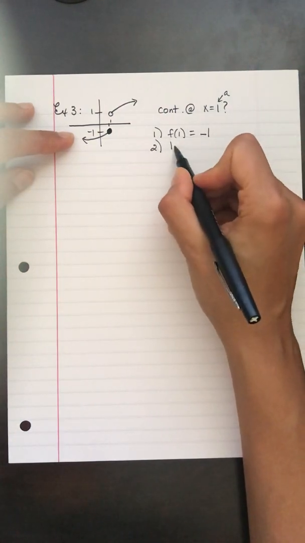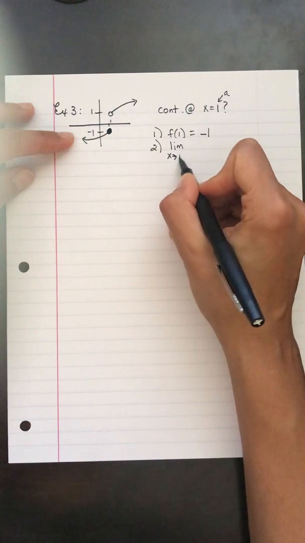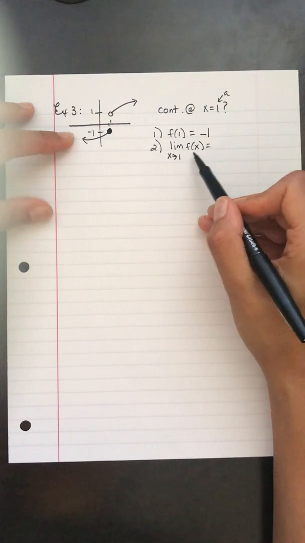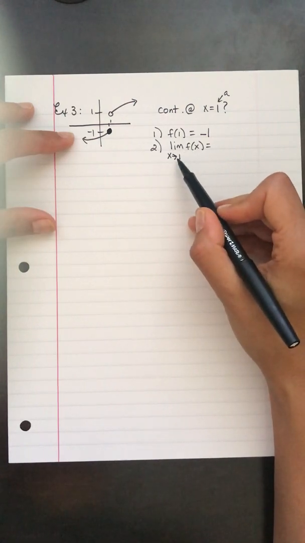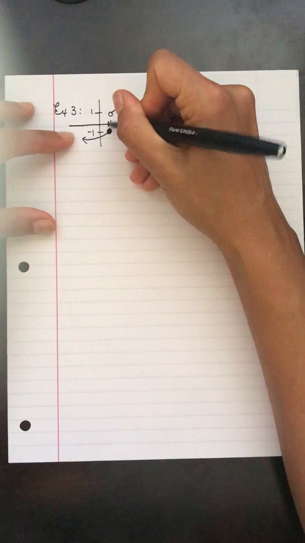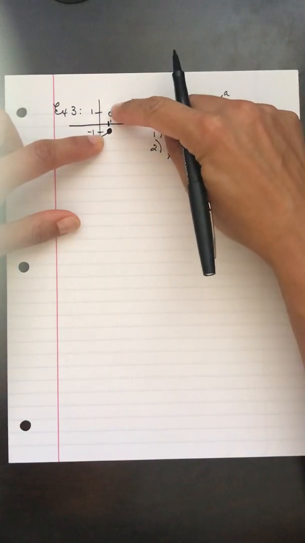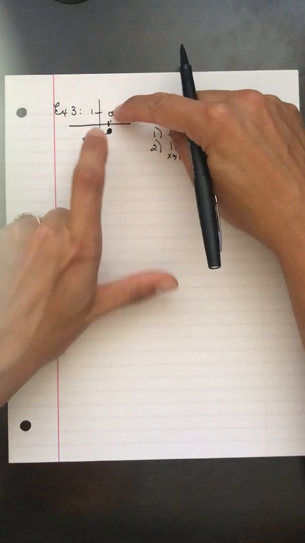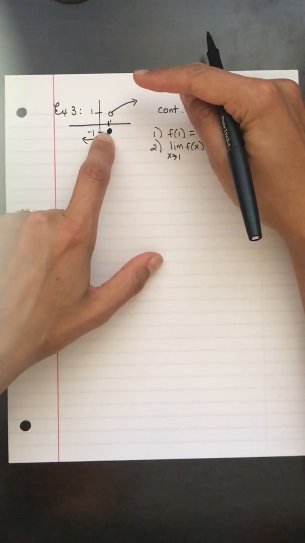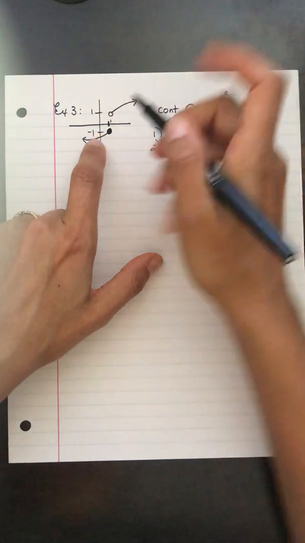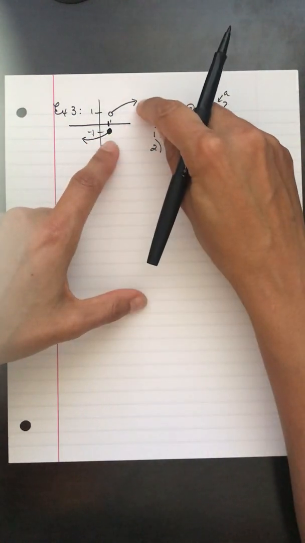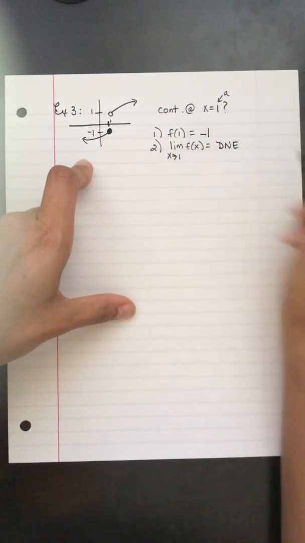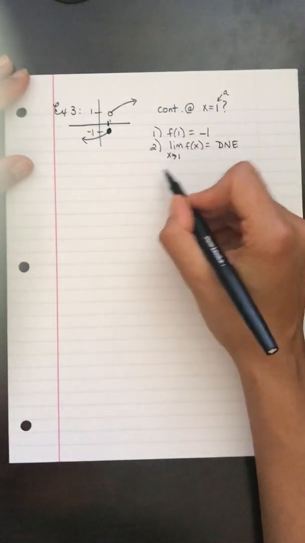Criteria 2 says the limit as x approaches 1 has to exist. So let's see what the limit as x approaches 1 is. Remember, in order to figure out what the limit is, you have to approach x equals 1 from the left and the right side and see if they're equal. So as I'm doing this, you know what? The incoming limit from the left is negative 1, and the limit incoming from the right is 1, so the limit is DNE. So we don't even have to go to the third step.